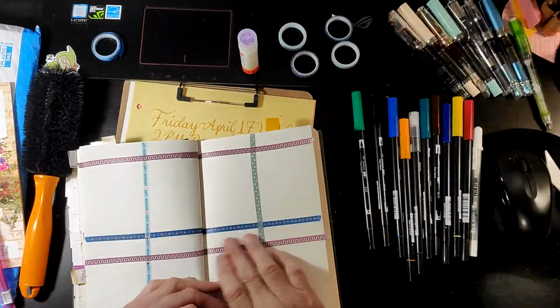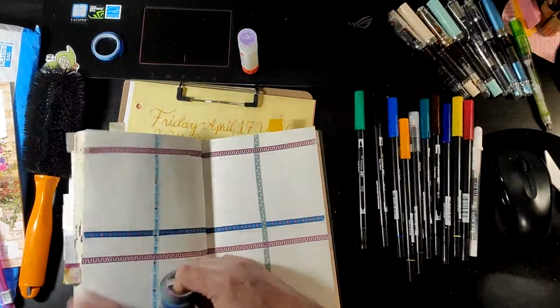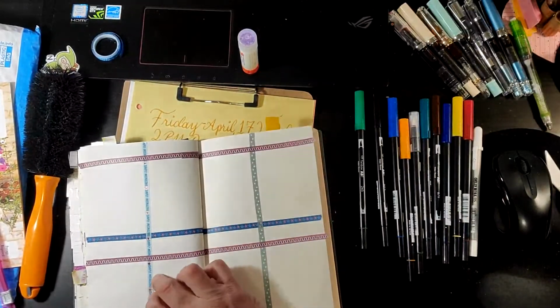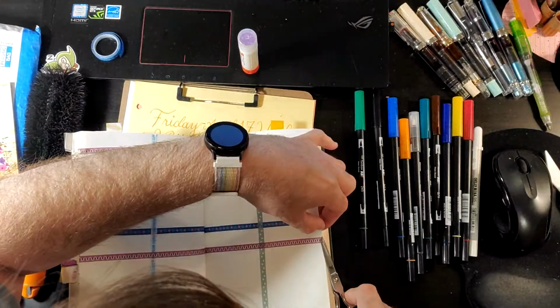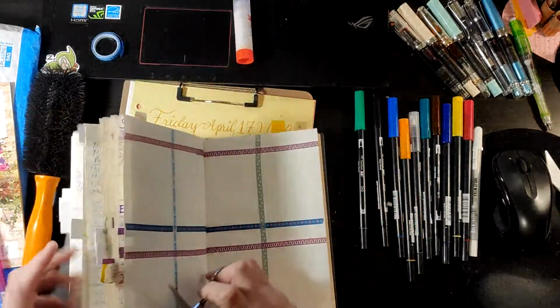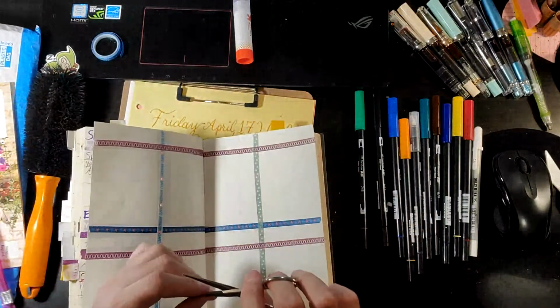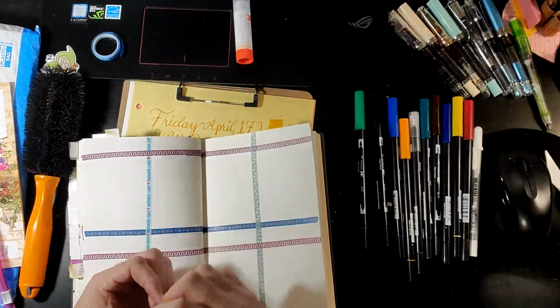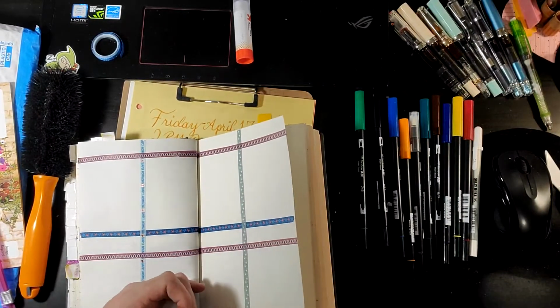Cool. That's all that washi tape. Cool. Let's see if I can do some clipping. Trim here, trim there. I didn't end up having to use the washi tape or the glue after all, so that is super nice because I hate playing with the glues.